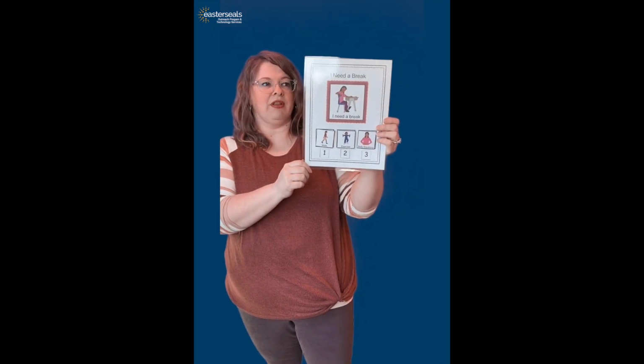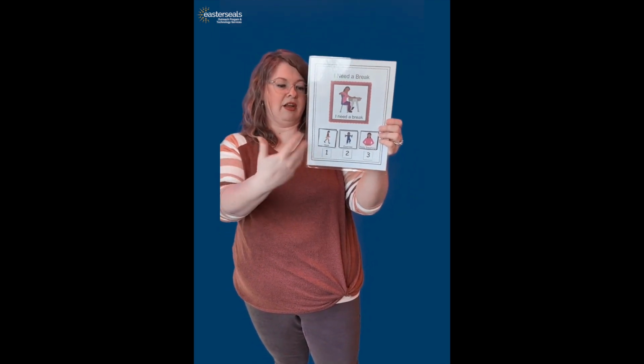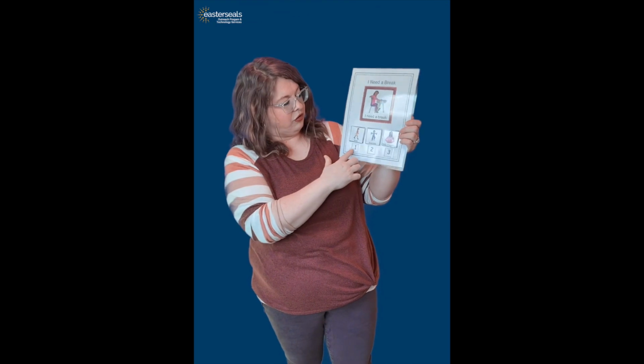I wanted to give some additional extra fun things that you can do with break. So after your students have mastered requesting a break and returning back when their timer goes off, you can start to do a couple of things. You could create a visual like this that says, "I need a break," and it tells the student the 3 things to do as part of their break.